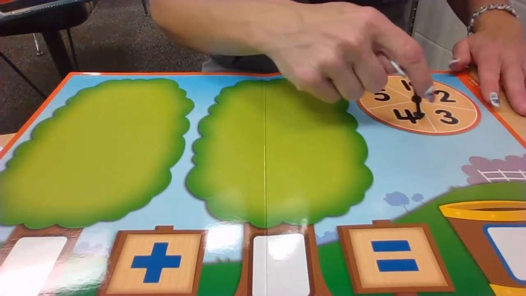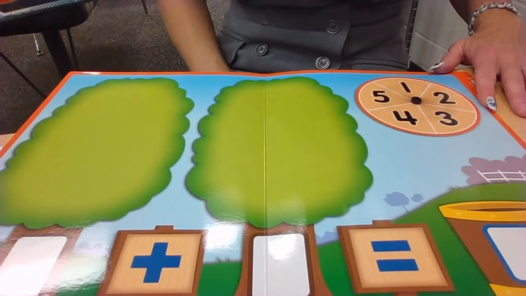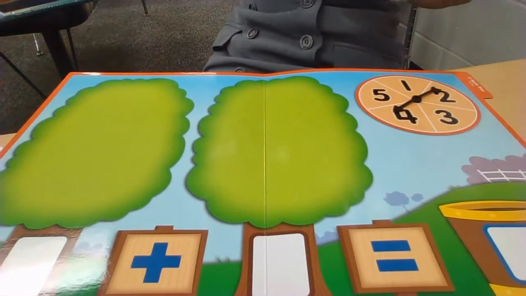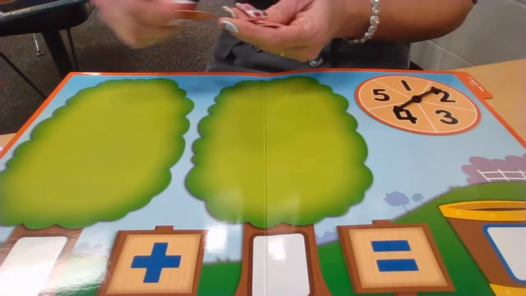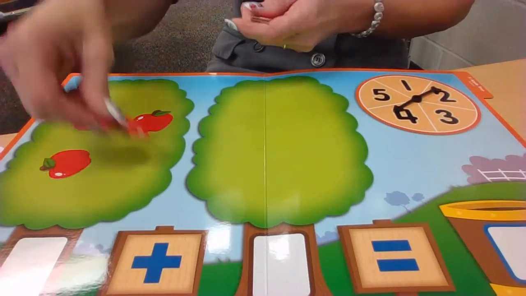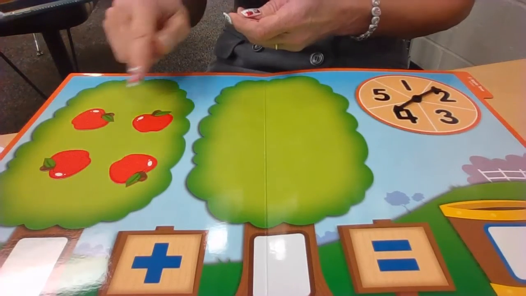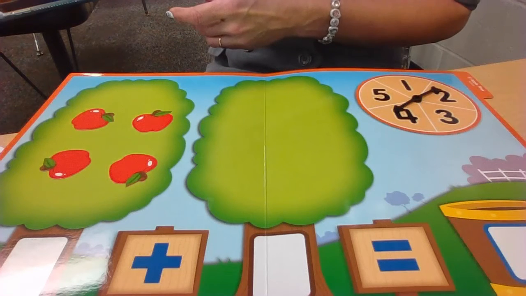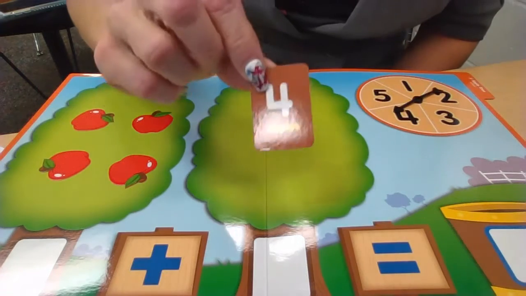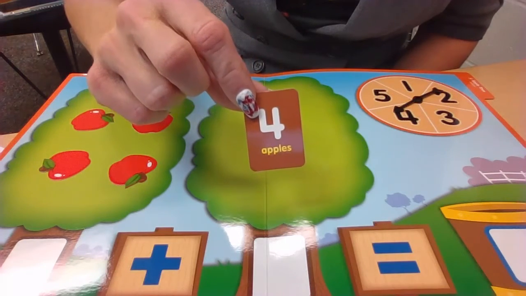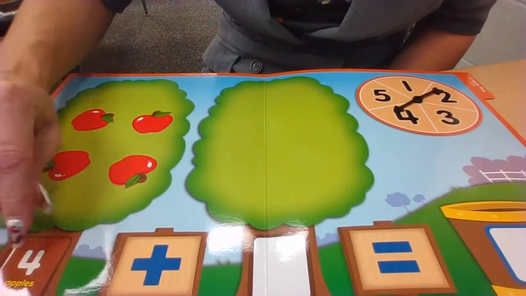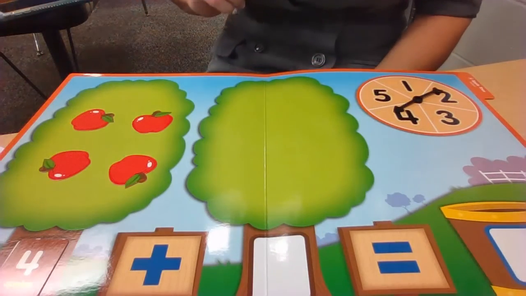Let's have Jackson. You want to do the first spin? Okay. All right, Jackson got a 4. So we're going to put 4 apples on our apple tree. Count with me. 1, 2, 3, 4. Good job. 4 apples. And look, I can even take one of these little cards. And it says there, 4 apples. See how there's an S on the end? It's because there is more than one. So we're going to put that down there.